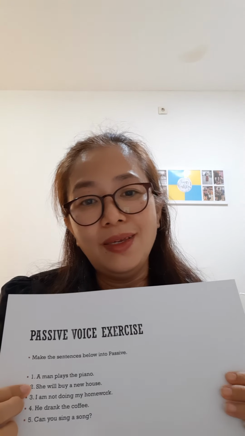And the other also, you see, she will buy a new house. So where's the object? A new house, right? Now make it into a subject. A new house will. After will, you use be, right? Will be bought. Buy becomes bought, by her. She becomes object. Okay?